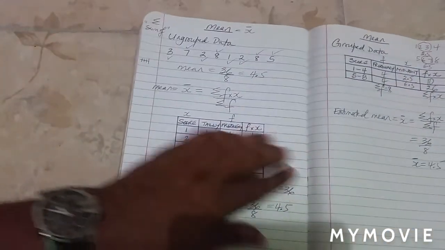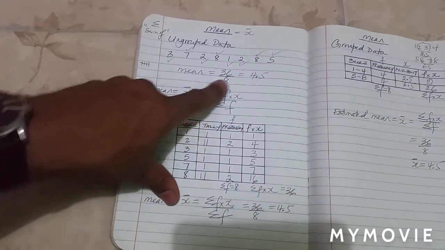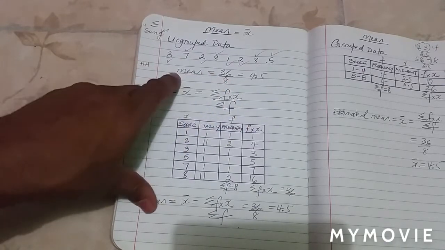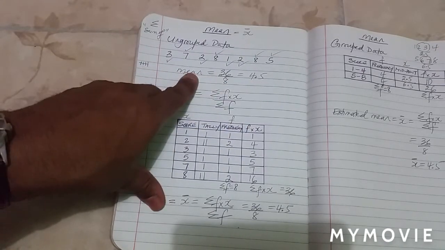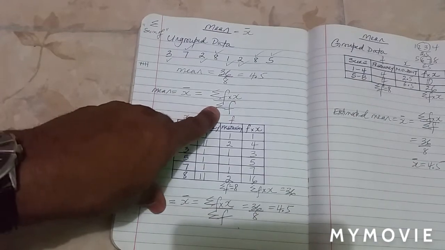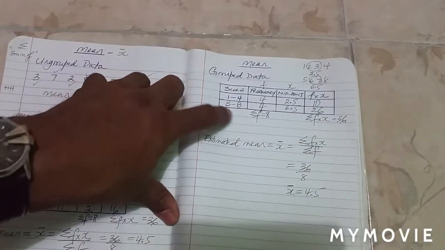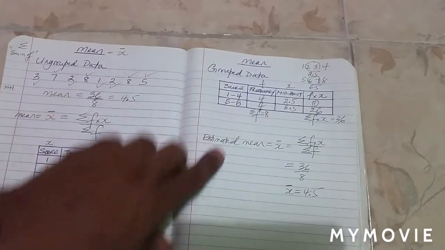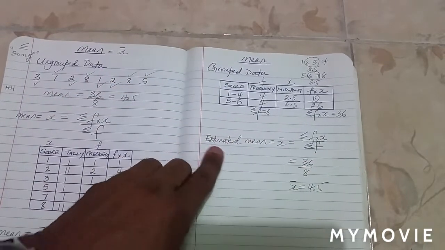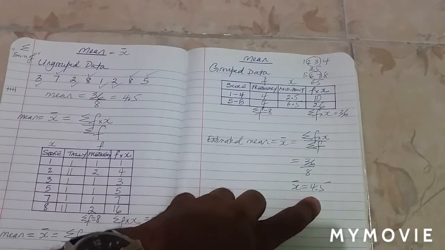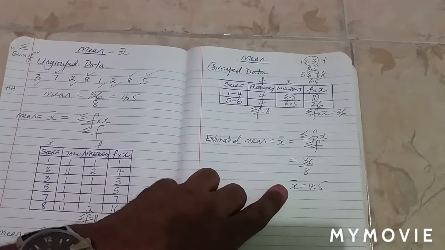And the reason why I opted to do ungrouped first is for you to understand that this fancy formula here is just this in a nutshell. But when does this apply some significance? When we're dealing with group data and we don't know the specific scores, and then we have to apply the formula and try to determine an estimated mean, which is accurate enough. In this particular case, it's very accurate.